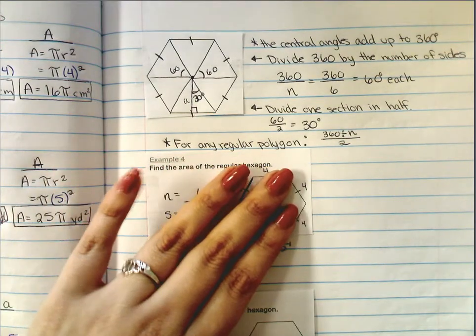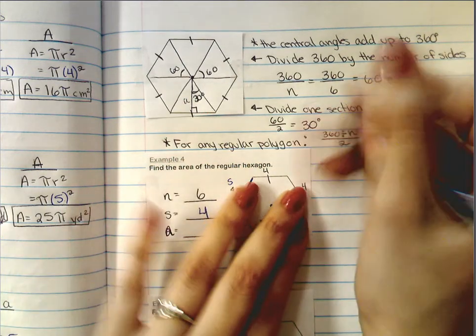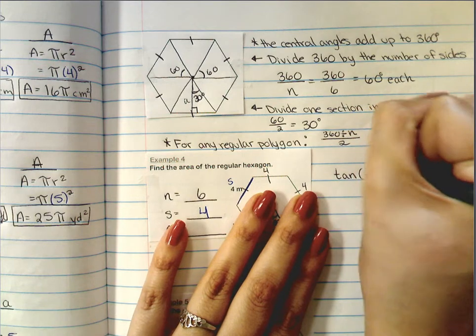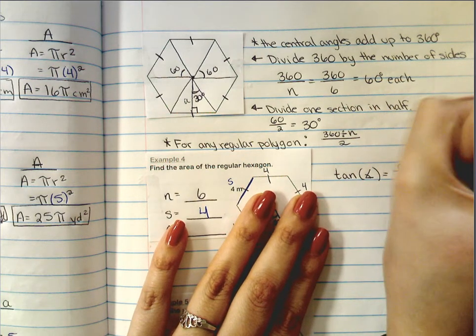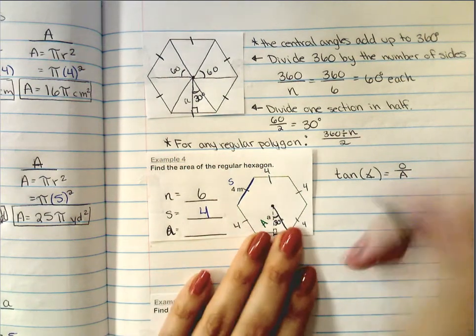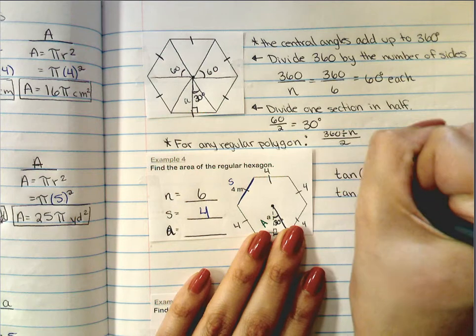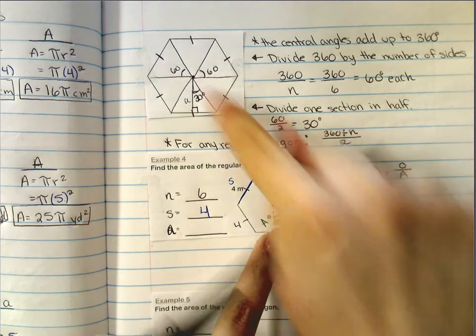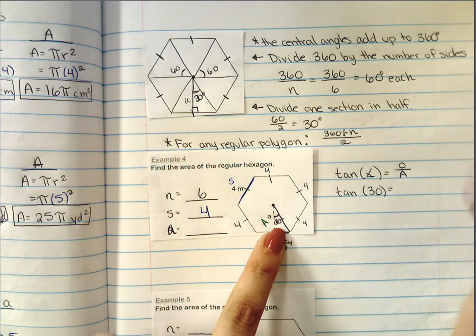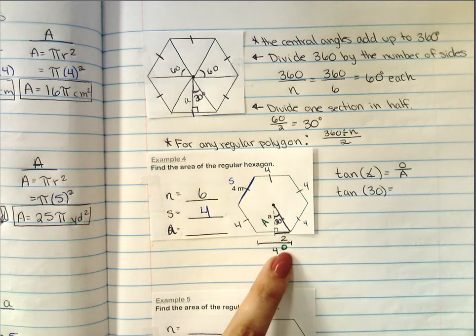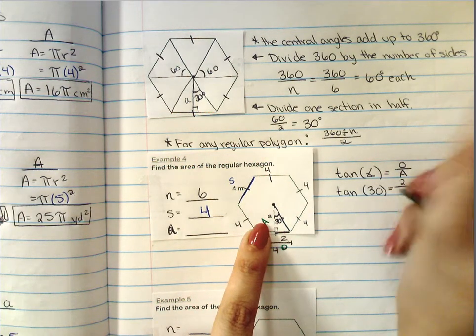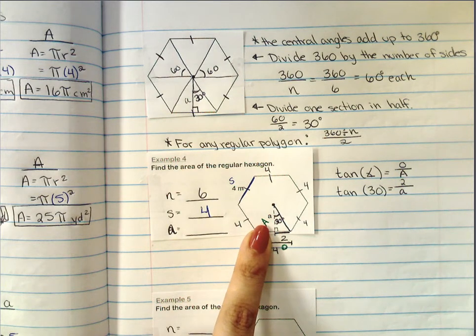Okay, so I'm using tangent. My formula for tangent, if you forgot, is tangent of your angle equals opposite over adjacent. So I'm going to plug in the information that I know. Tangent of my angle, which is 30. Remember, I figured that out over here. This is why you needed it. Equals opposite. The opposite is the 2, over adjacent, which is the apothem. So lowercase a for apothem.